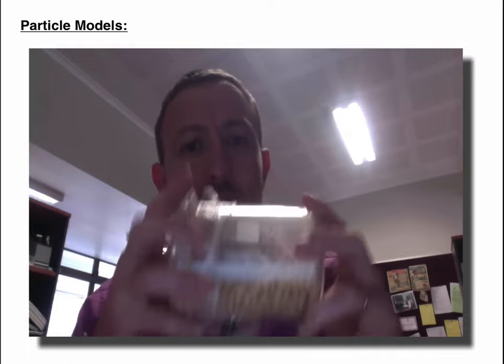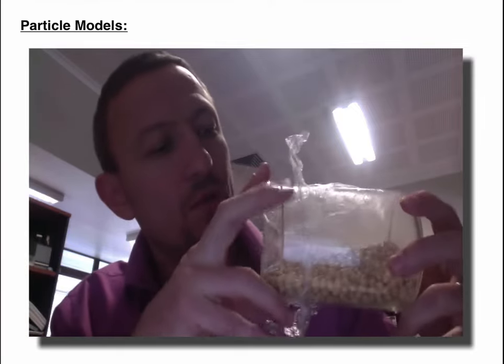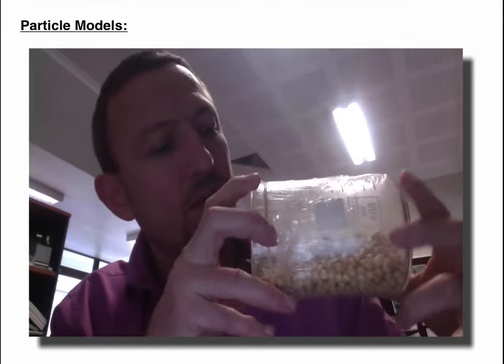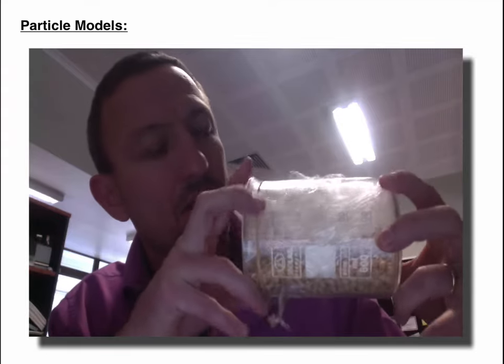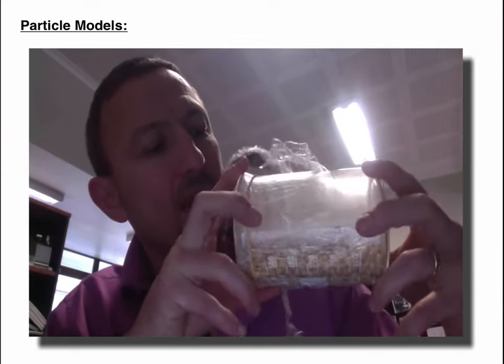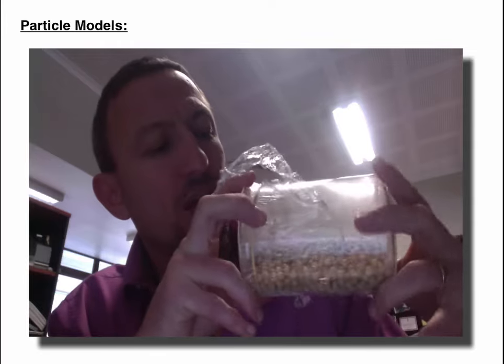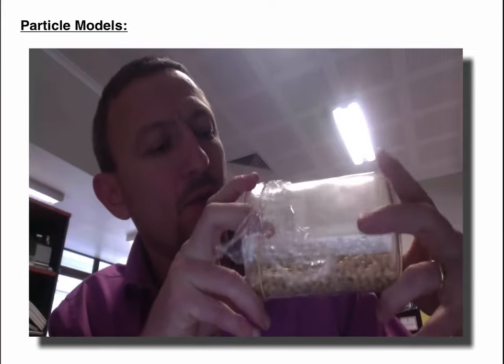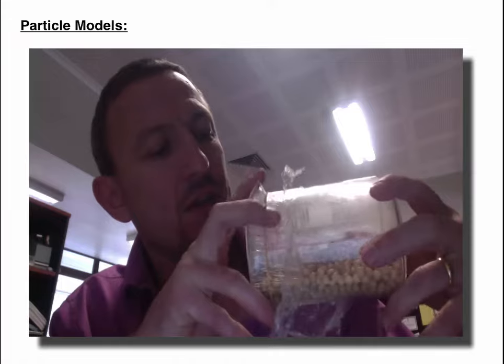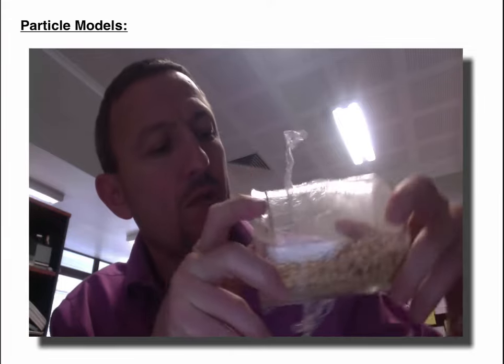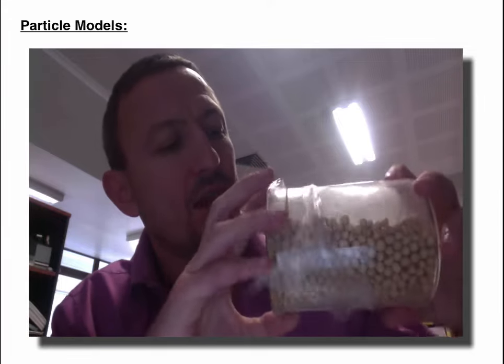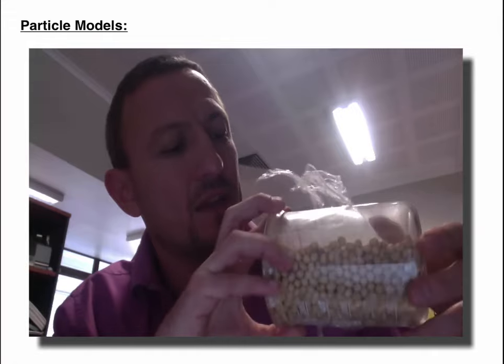Now, if I gave this a lot more energy, it would turn into a liquid. In this case, the beans inside the beaker basically show the liquid. As I move the beans across, you can see they're still in close contact with each other, but they've got a little bit more energy. They're able to flow down. So here we've got a nice fluid movement, and they can move all over the place, but they're still in contact with each other.